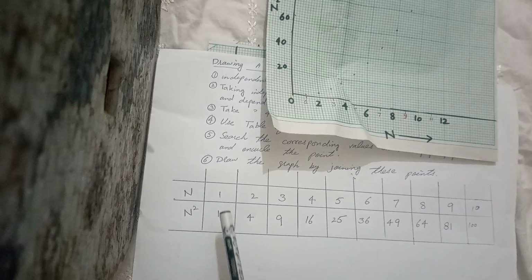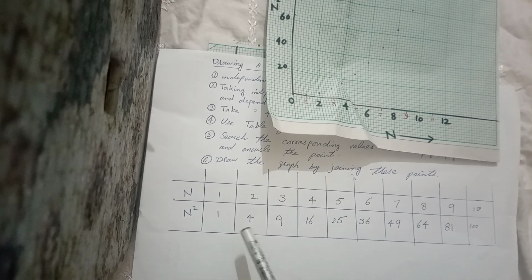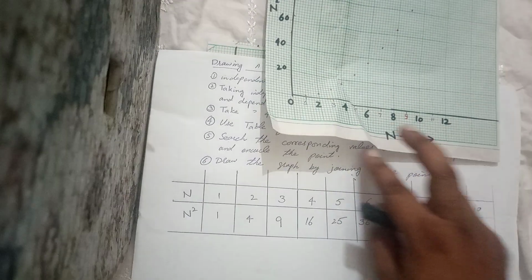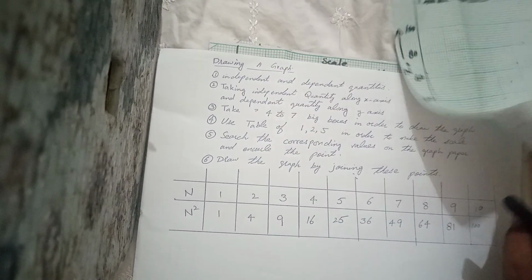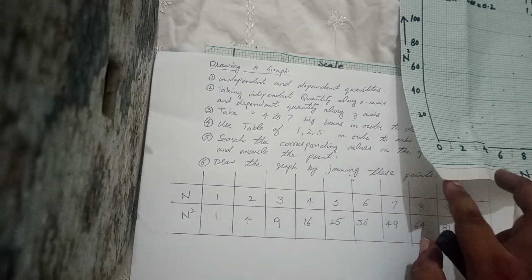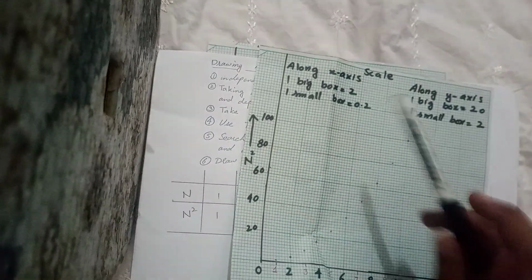If I use a scale of 1, I will have to use 10 boxes. If I use a scale of 2, that is, one box is equal to 2, then I will have to use 5 boxes. And I have already mentioned that I will use a maximum of 7 boxes. So this choice is the best for me.